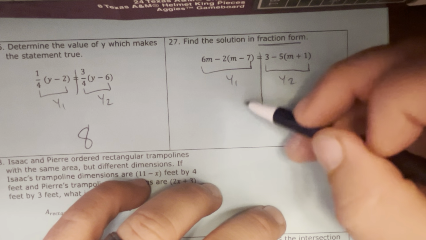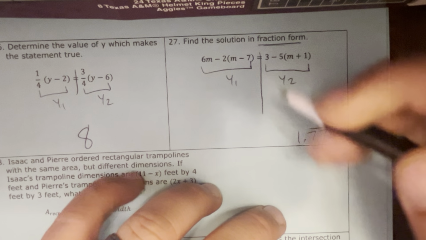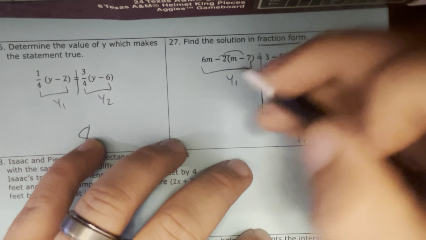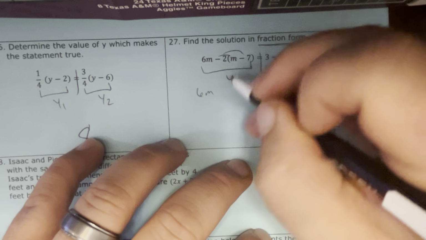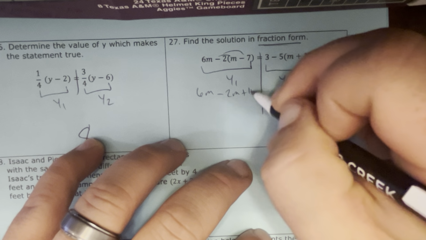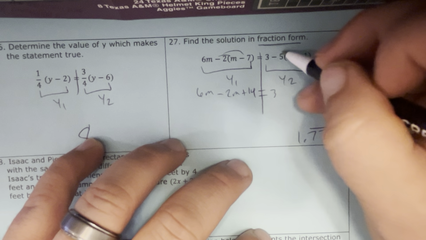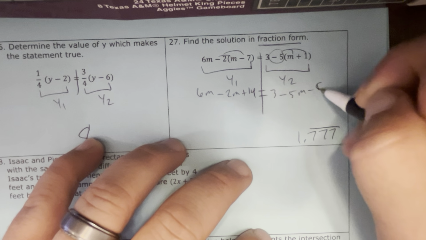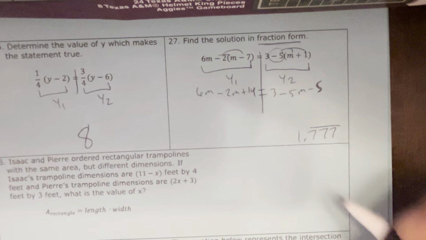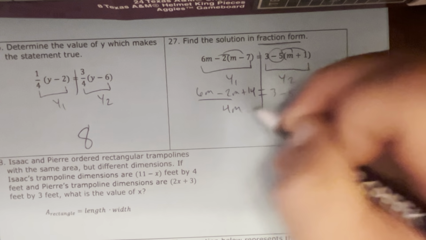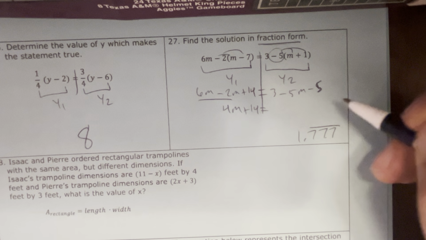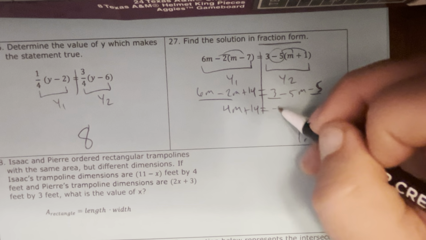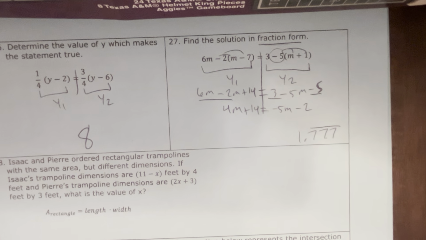If it was multiple choice, I could plug in the fractions and see which one's equivalent, but I don't have that. So 6m, we're going to distribute the -2. -2m plus 14 is equal to 3. We're going to distribute the -5 inside, -5m minus 5. Then we'll combine like terms. Over here I have 4m plus 14 is equal to, I've got 3 minus 5, so -5m minus 2.